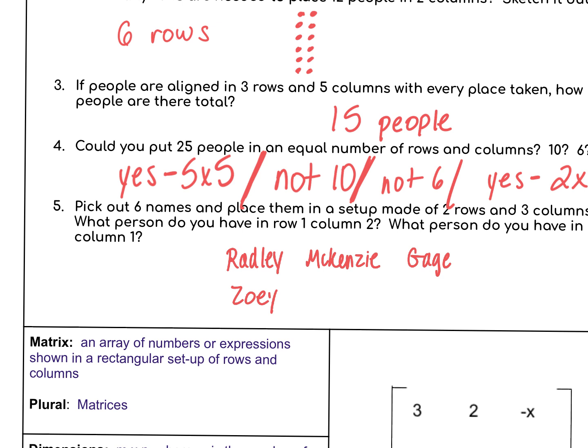Who? I still don't know who you said. Braden. I thought she said Brandon. I was like, there is no Brandon in this class. And the last one? Lexi.